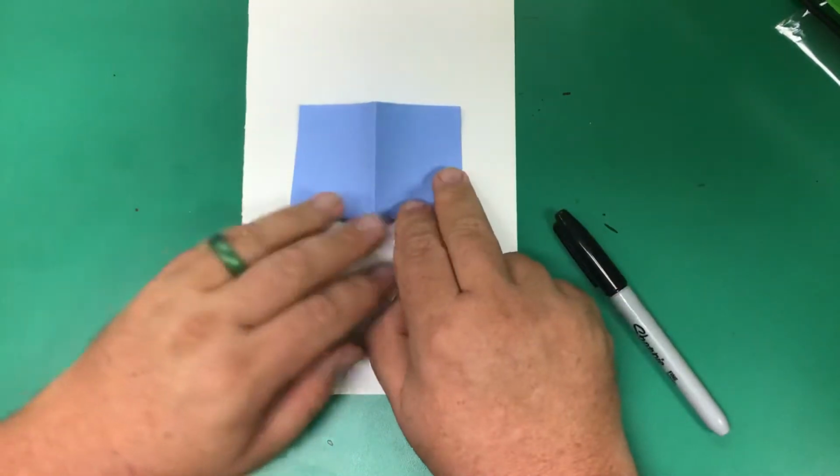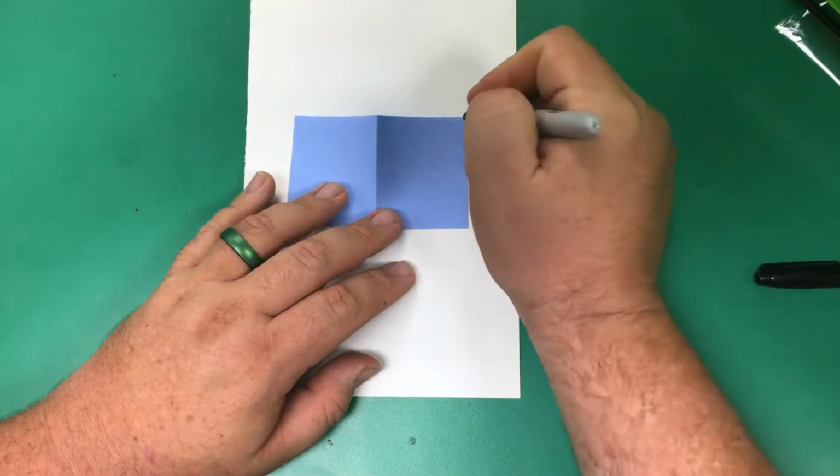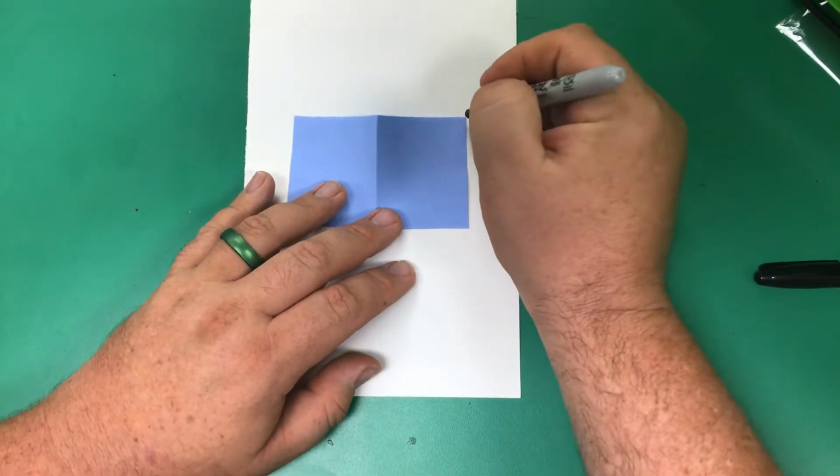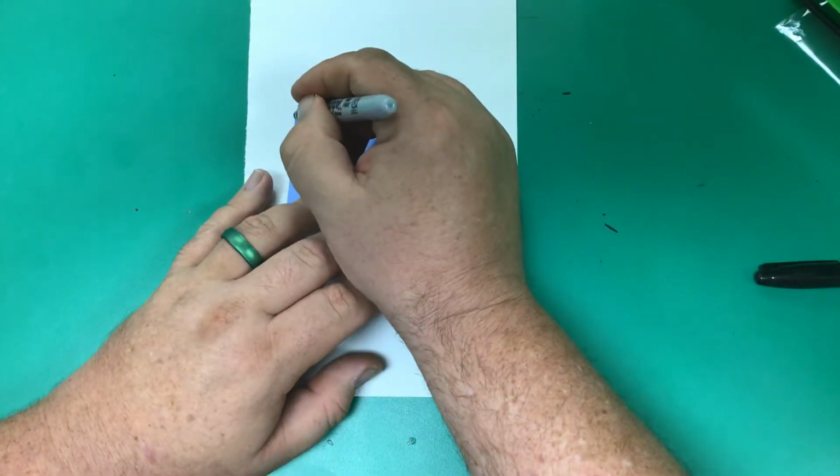And I'm going to put it towards the middle of my paper. I'll take my pencil, and you're going to mark where the corners are. All right.